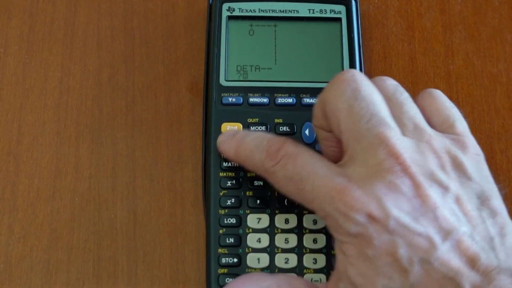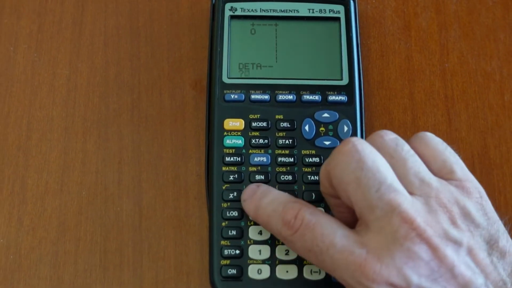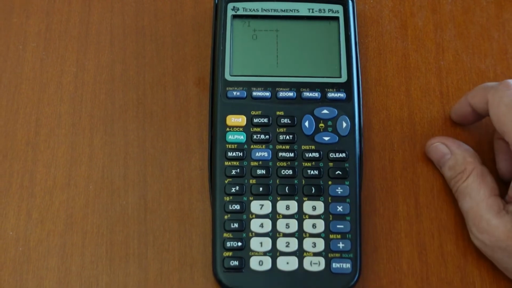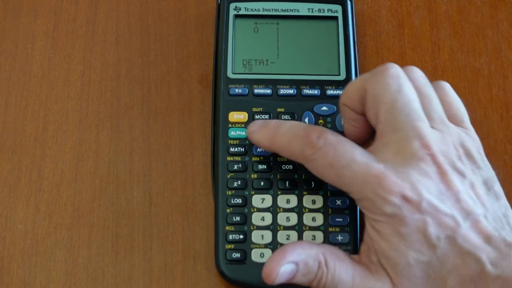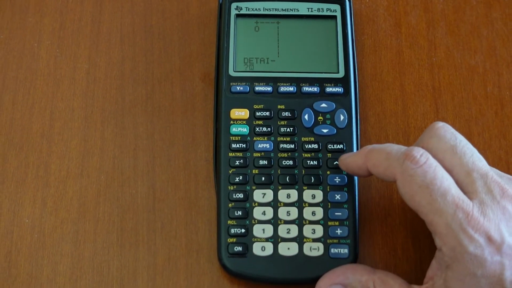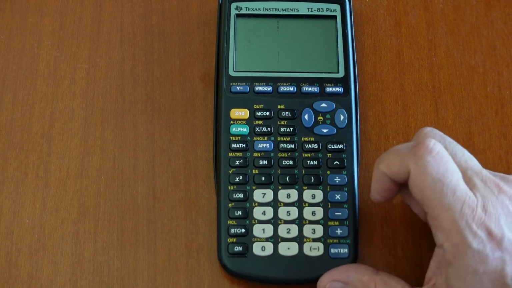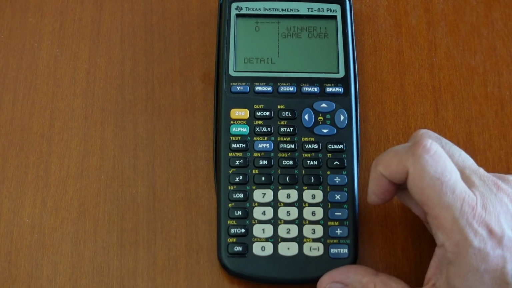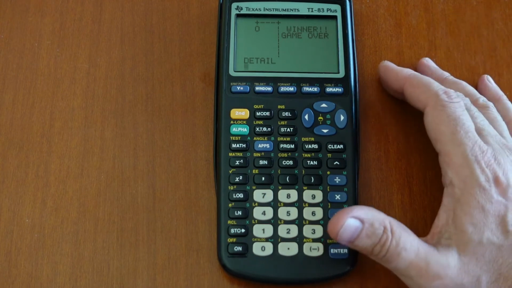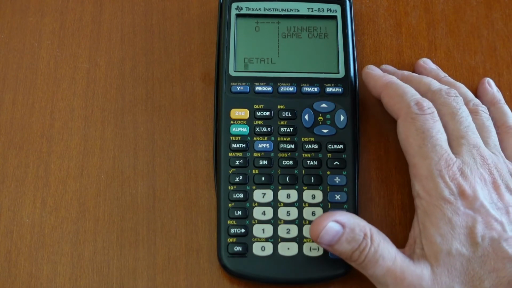And then let's pick I. And then let's pick L. So the word is detail. Winner, game over. So that's a game of Hangman.